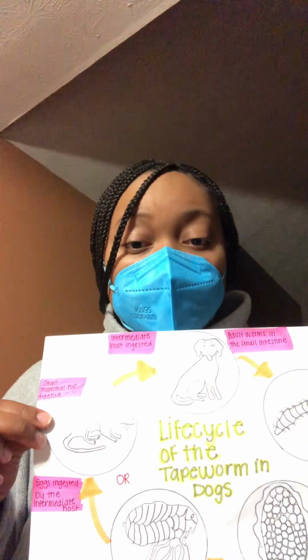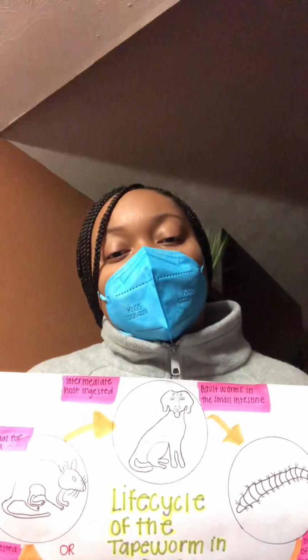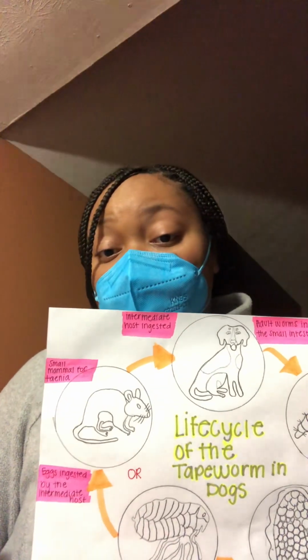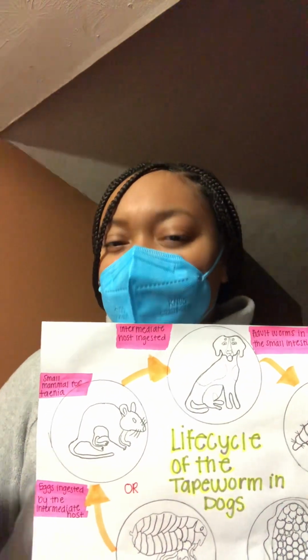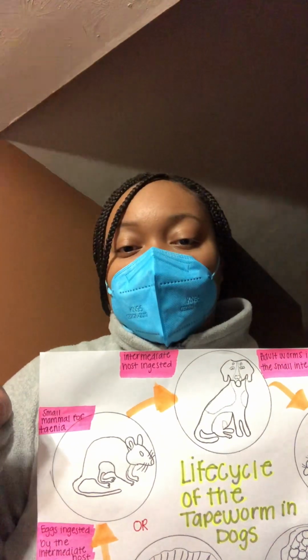The next section would be risk factors, and I already stated this earlier. It's mostly caused from ingesting fleas, rodents, eating raw meat. There also could be a lack of clean water, poor hygiene, and just being in a high risk region.